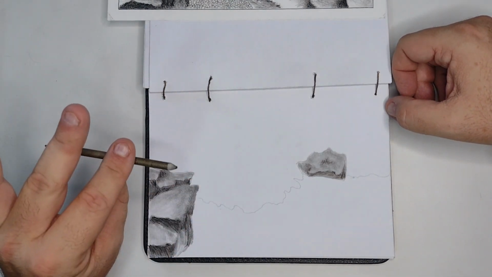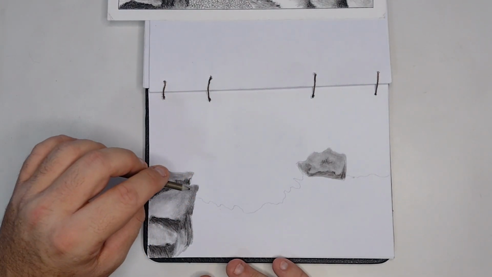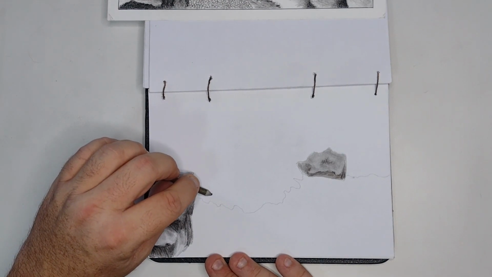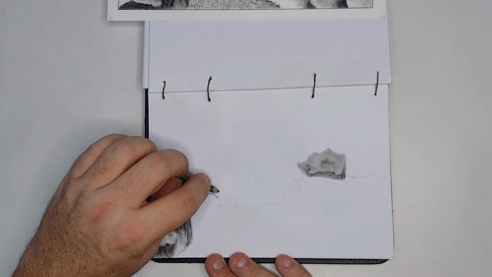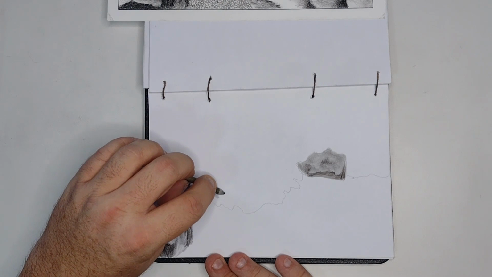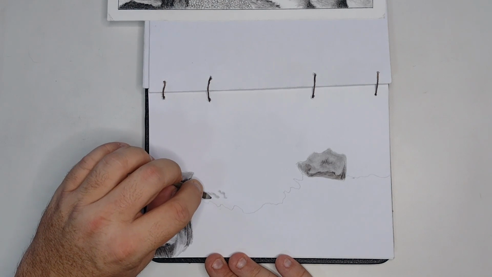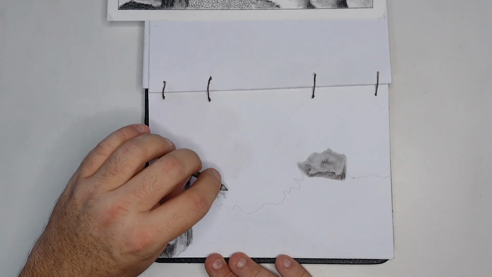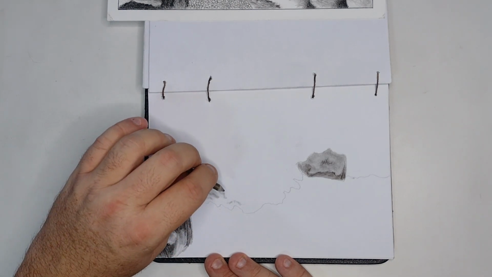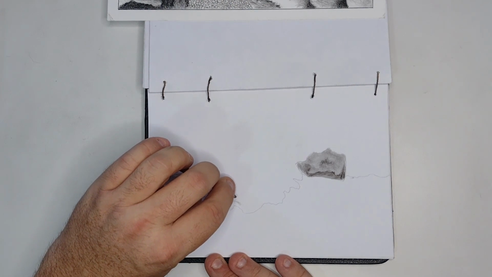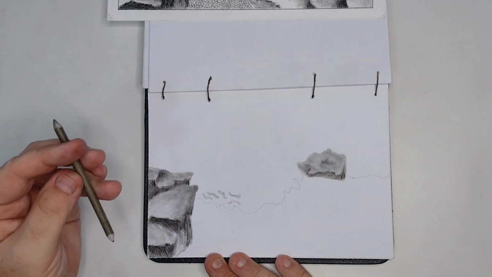So, no secret, I just start creating some shadows here randomly. I don't have any reference for this, so you go the way you prefer, and then according to the result you are getting, you change it or you erase it, you change directions. It's up to you.